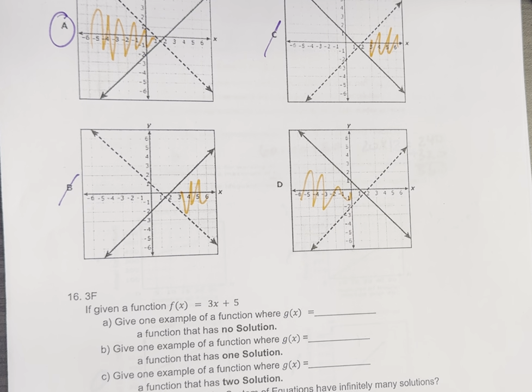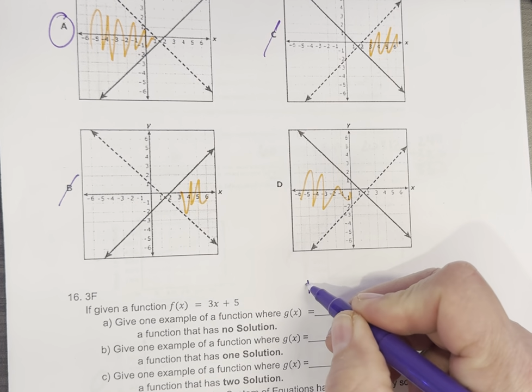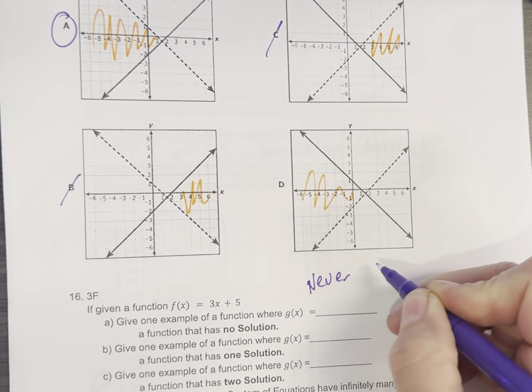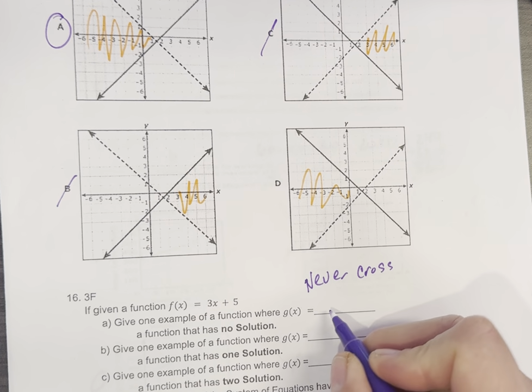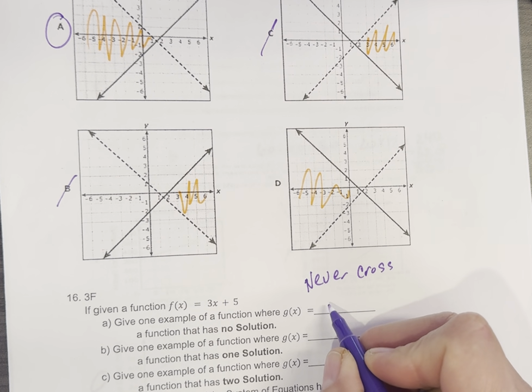So for it to have no solution, what has to be the same? They never cross. So if they never cross, what has to be the same? They have to have the same slope.